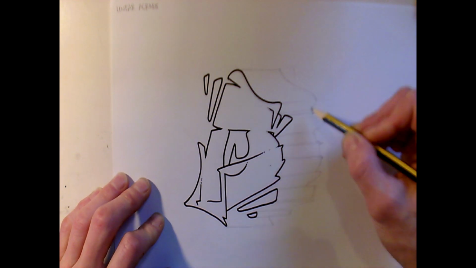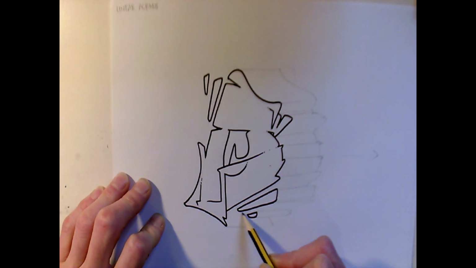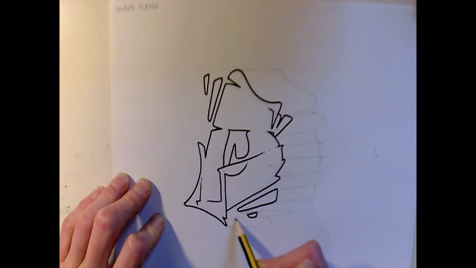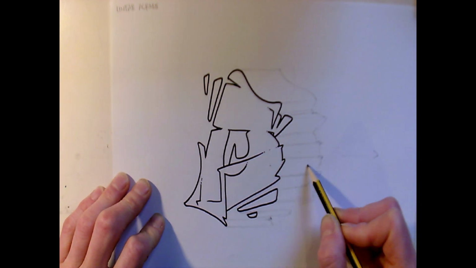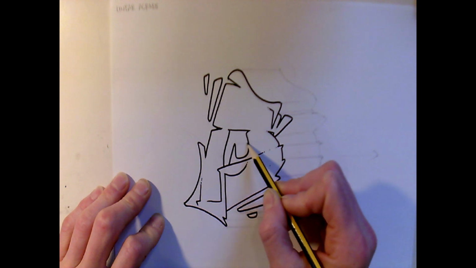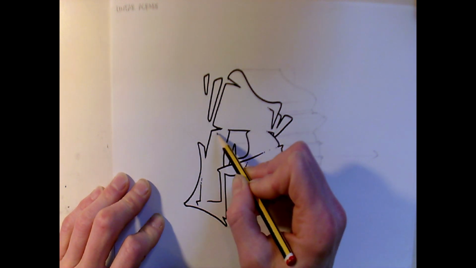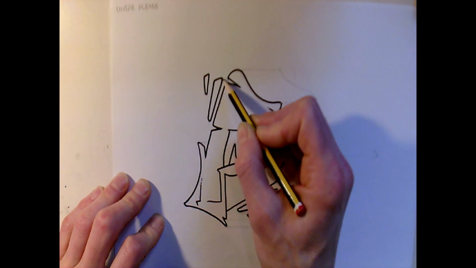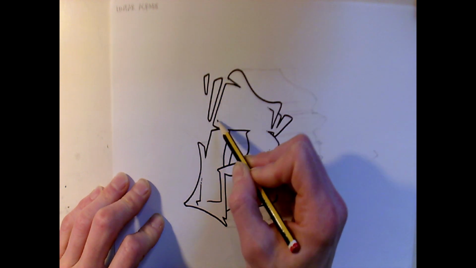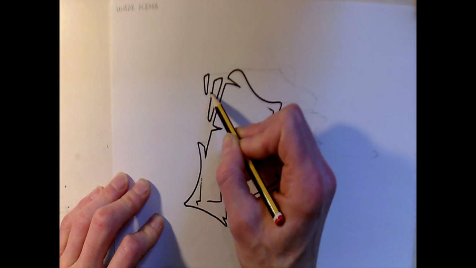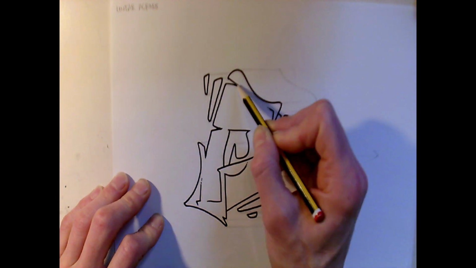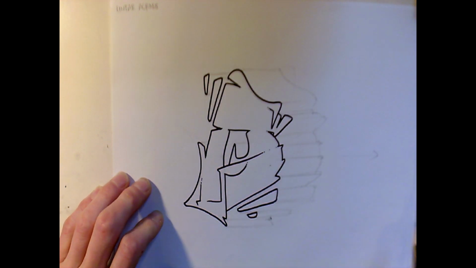Again, trying to match a similar thickness throughout. This could be a quite good 3D to start learning on, so you don't have to worry about perspective so much.